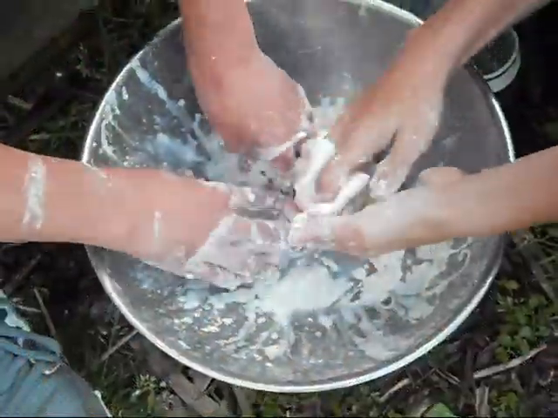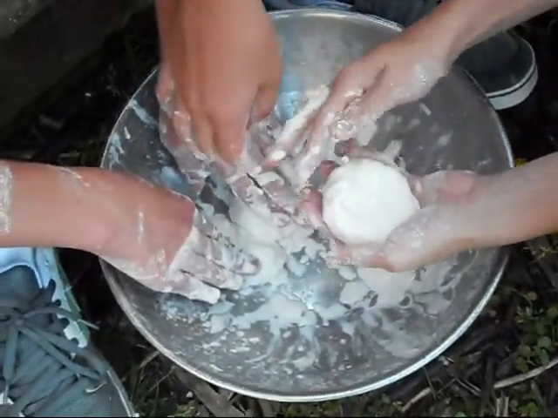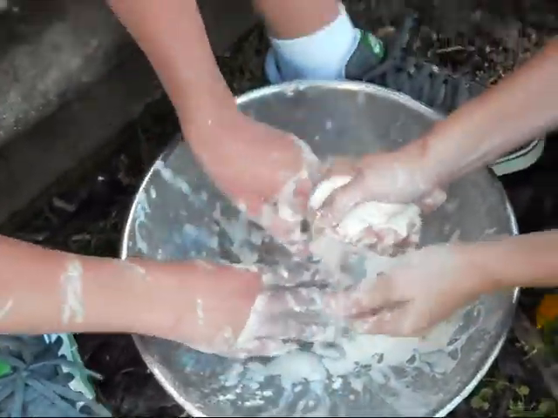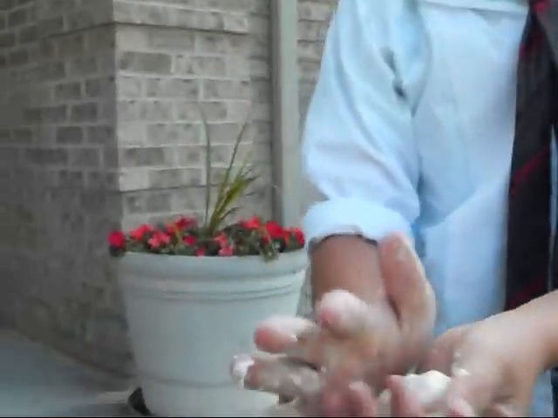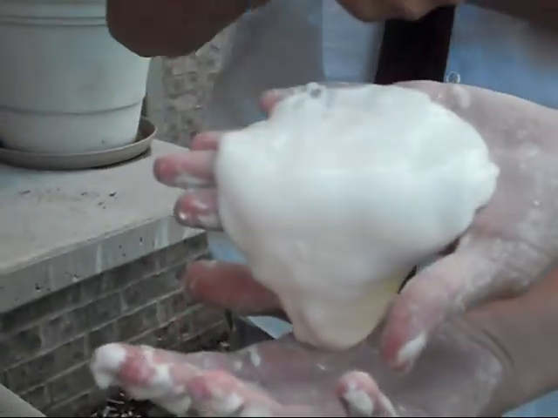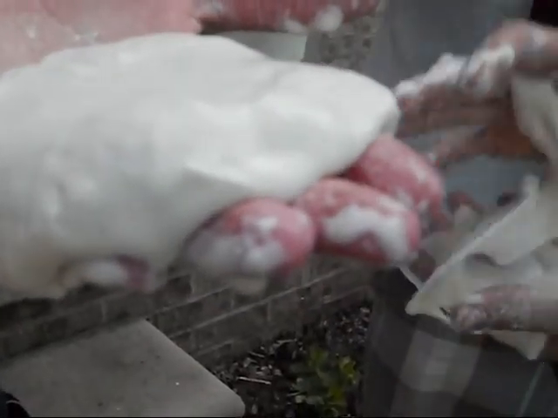Alright, we are back from our commercial break, and we're going to be playing with Oobleck, so we're going to show you how this stuff works. As you can see, as we explained a little bit before, I am moving it around, making it a solid. Louis Fancy Pants stopped, so now it's a liquid, as did Jerome.